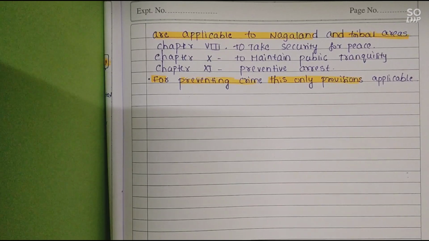So guys, these are the object and scope of the CrPC. In the next class, we will discuss further topics in CrPC.